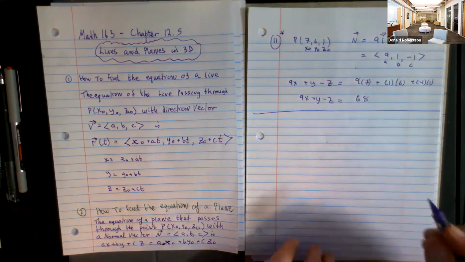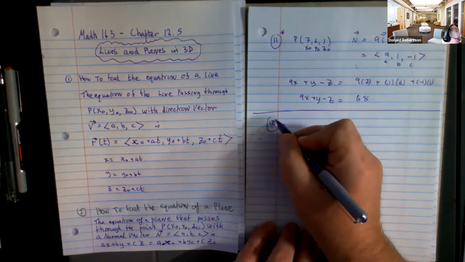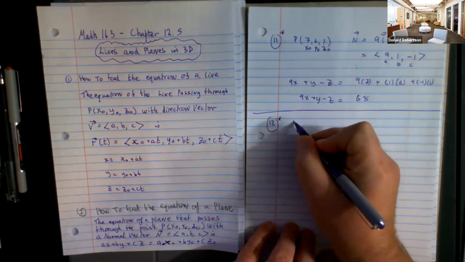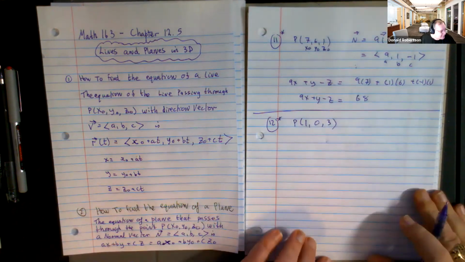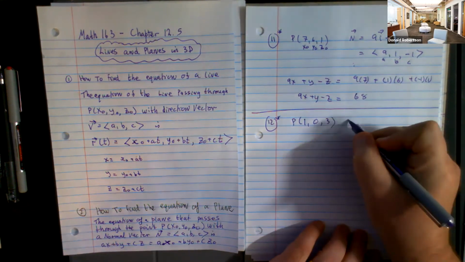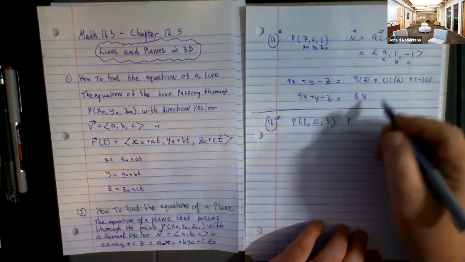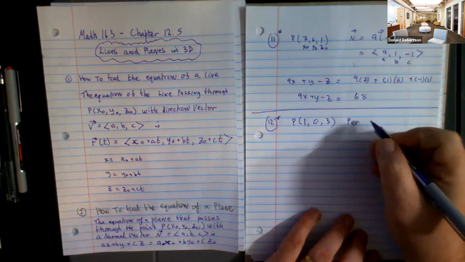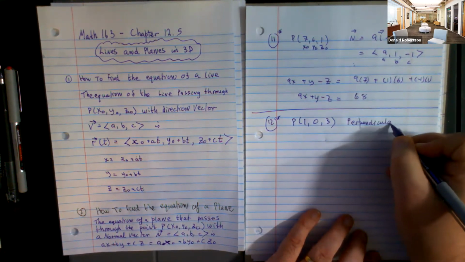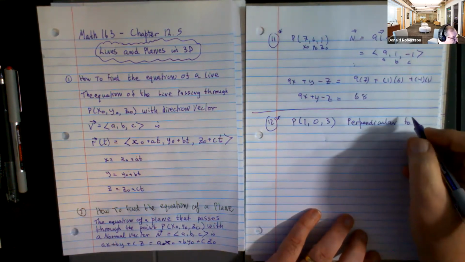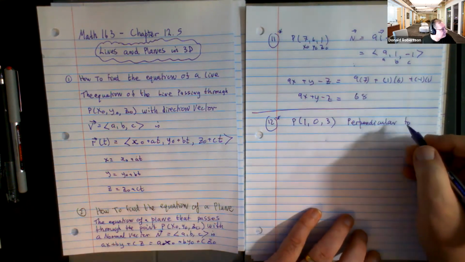Now, question 12 gives us a point. This time the point on the plane is that one, but they don't tell me n. Instead, they say it's perpendicular to, lost the damn thing.